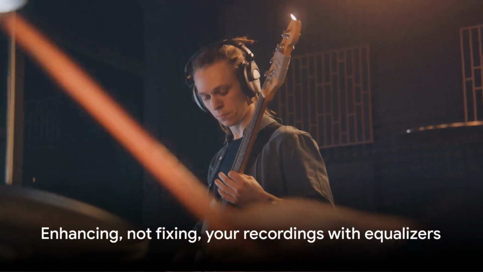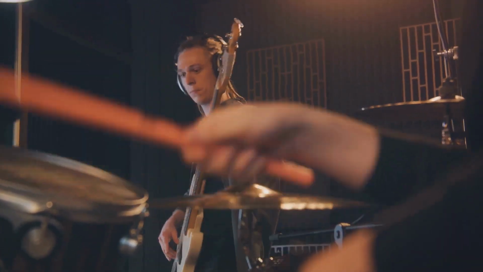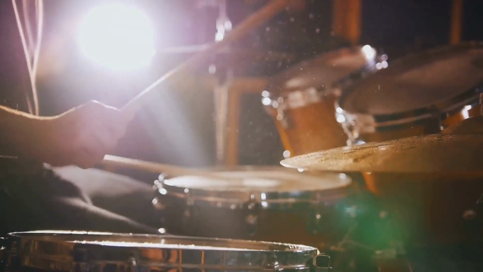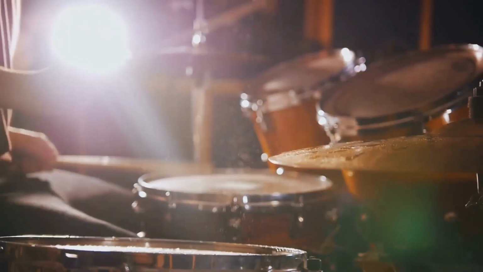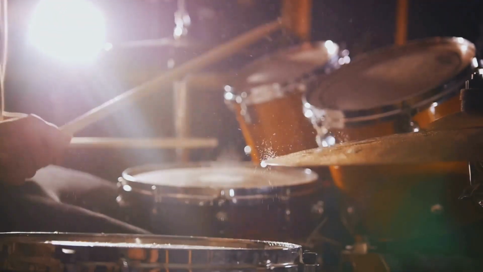By now, you should have a good understanding of equalizers and how to use them effectively in your music production journey. Remember, while these tools can be powerful, they're not a substitute for good recording techniques. Always strive to capture the best possible sound at the source, and use equalizers to enhance, not fix, your recordings.